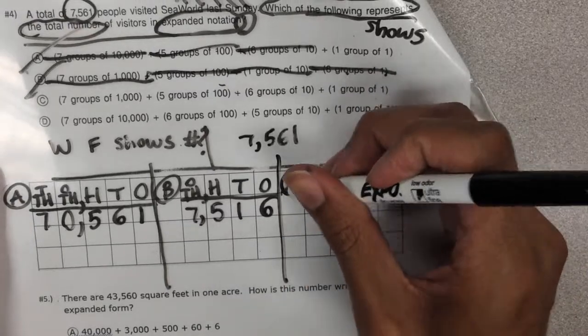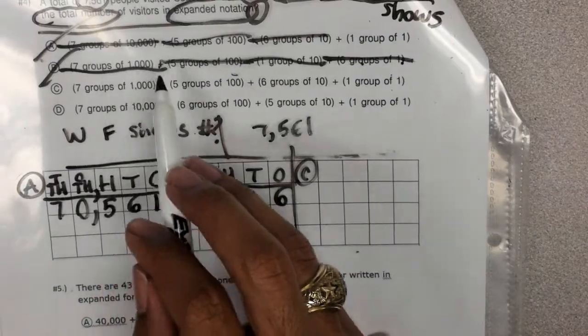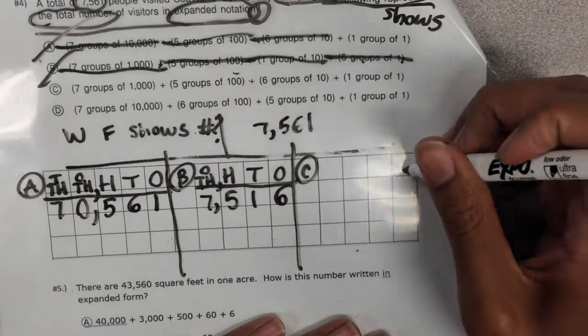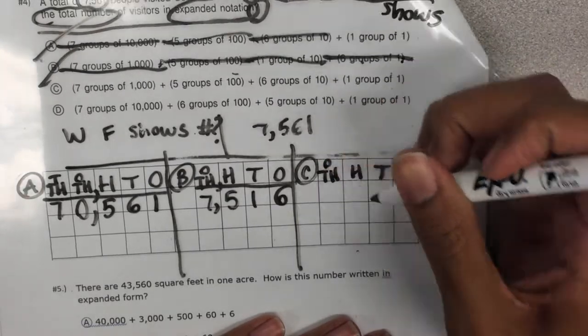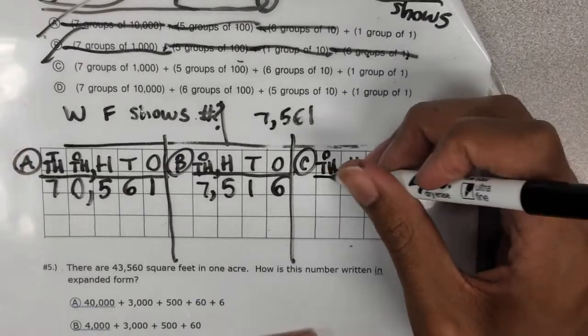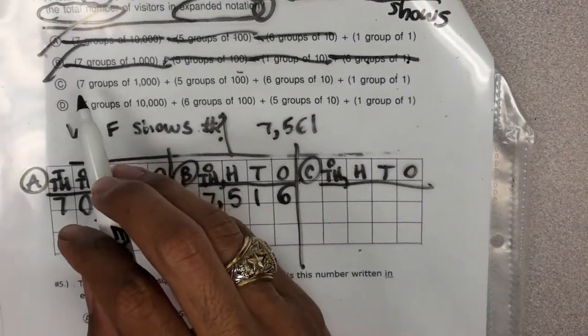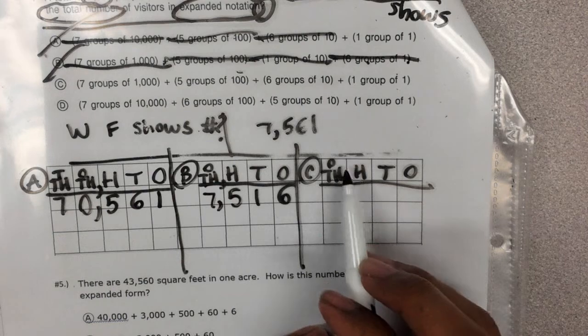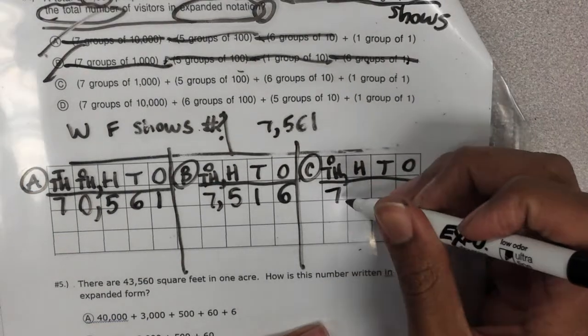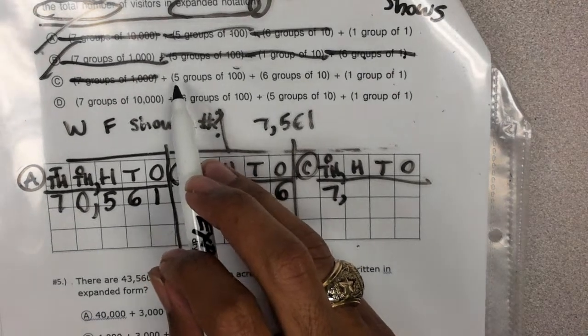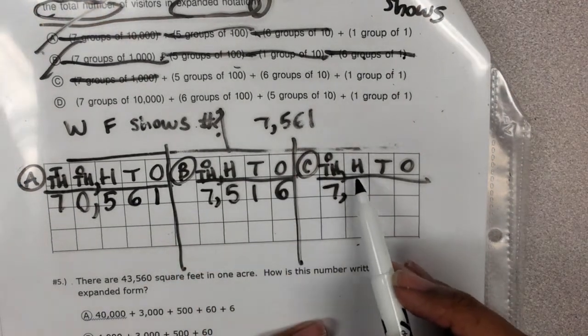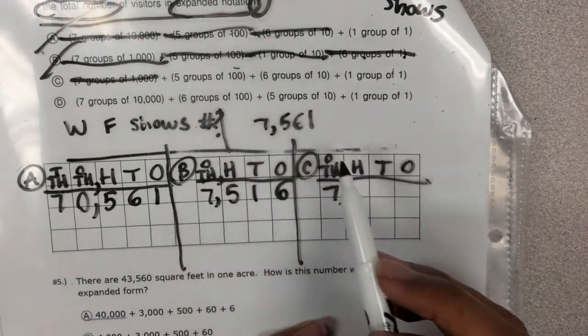Let's make one for C. In C, the biggest place value is 1,000 again, so ones, tens, hundreds, and 1,000. But don't forget your comma. First thing says 7 groups of 1,000, so in the 1,000s place, I'm going to write a 7. Don't forget your comma. Next, it says 5 groups of 100, so in the hundreds place, I'm going to write that 5.